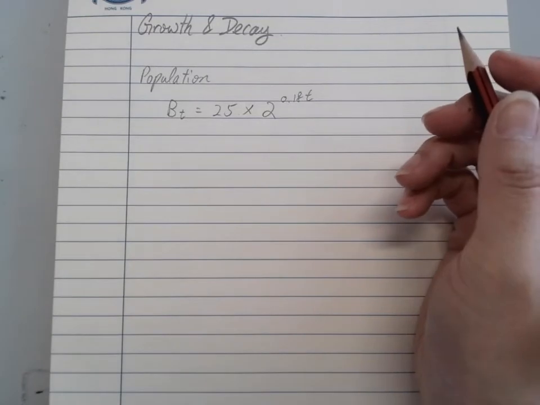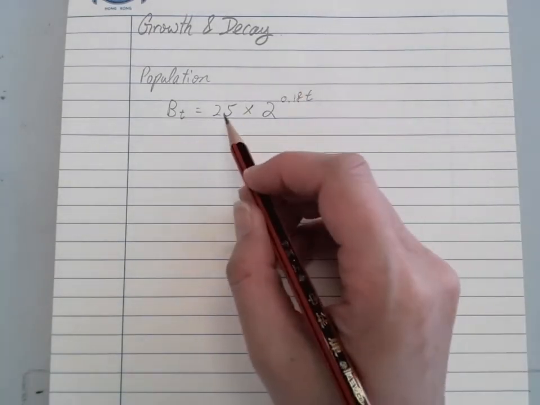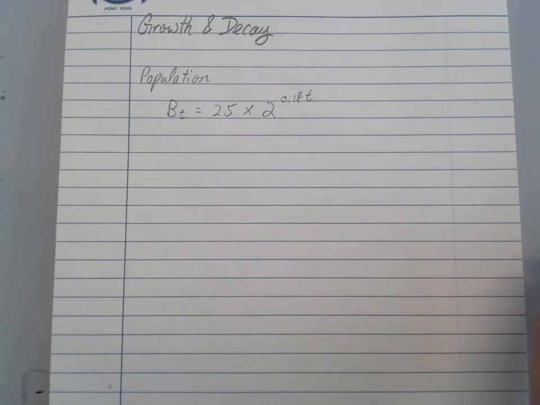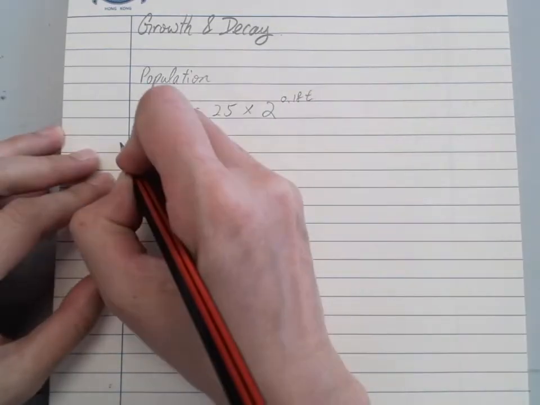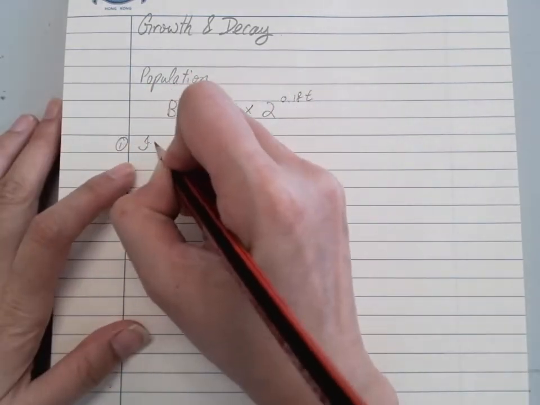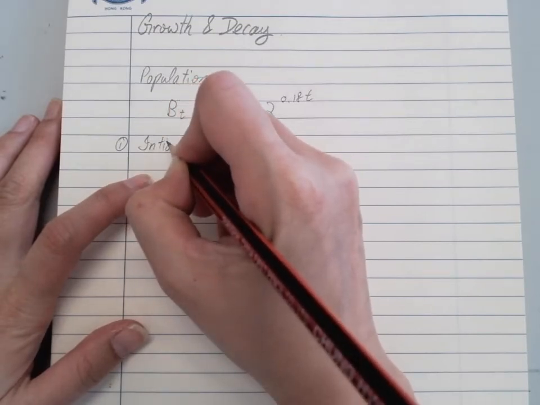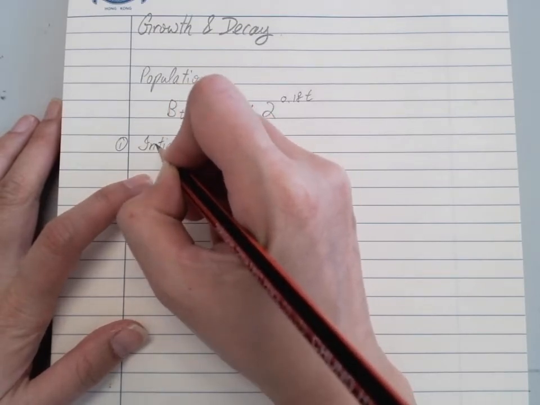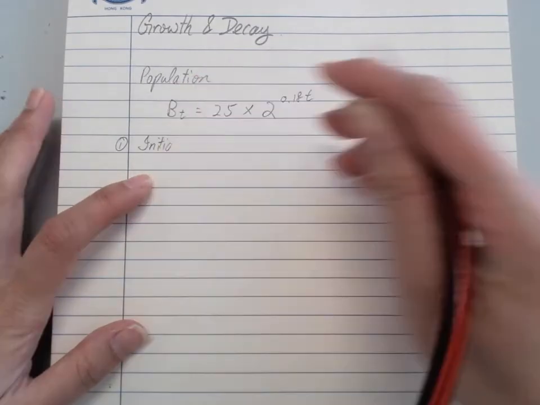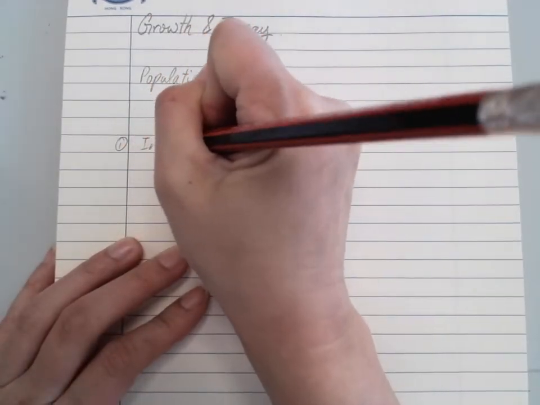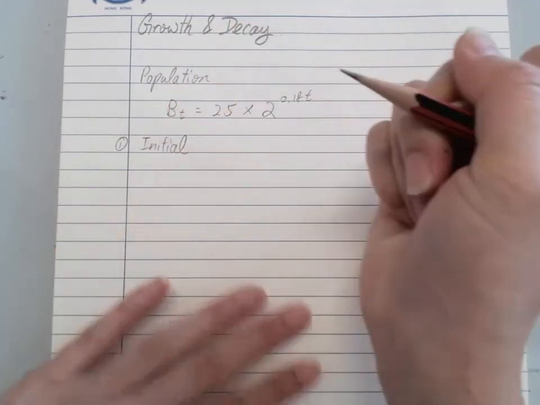So that's the initial, but then this is growing exponentially per year. So number one, what is the initial population? How do you spell initial? INITIAL. Sorry. Does it look right? Anyway, the initial population.